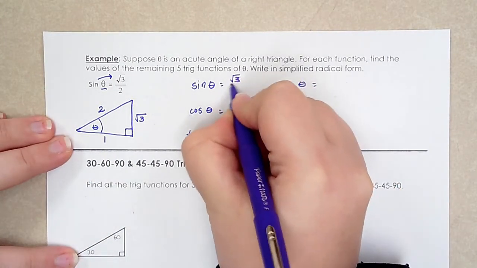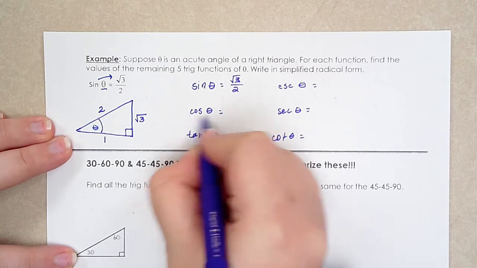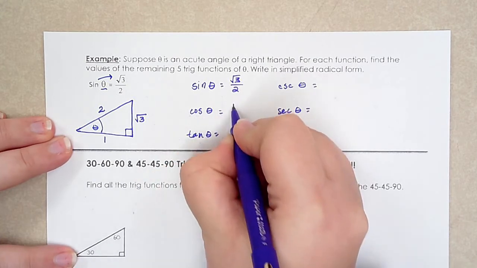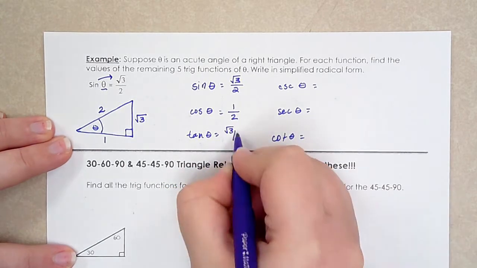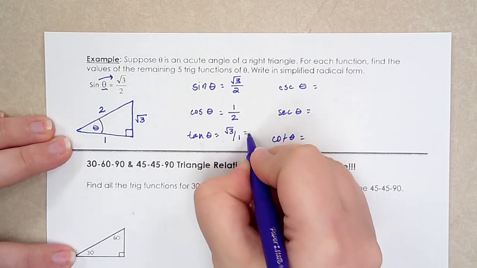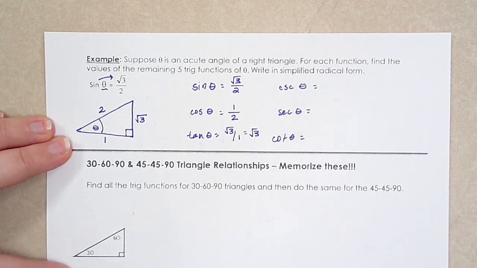Sine is just root 3 over 2. Cosine would be adjacent over hypotenuse, 1 over 2. Tangent would be opposite over adjacent, or root 3 over 1. We can just rewrite that as root 3. Of course, we're simplifying.